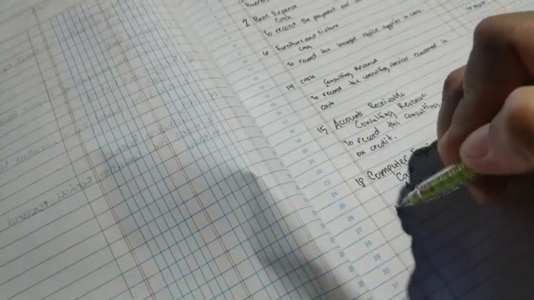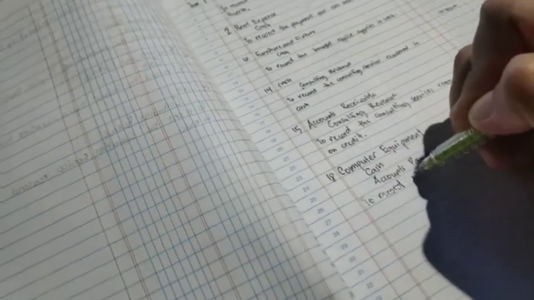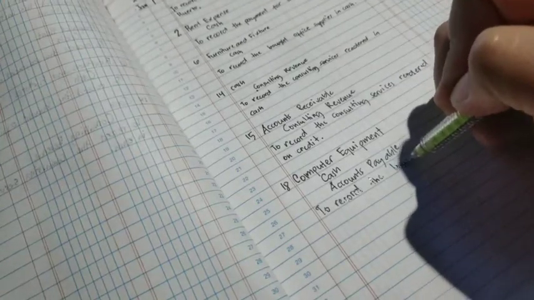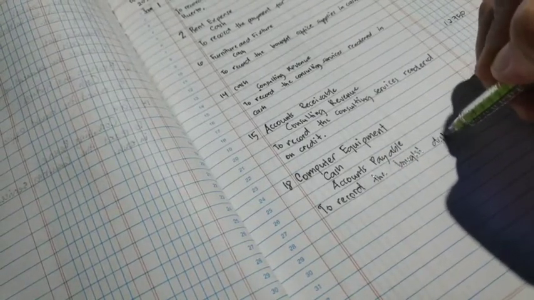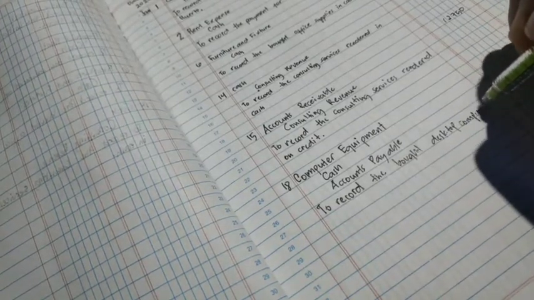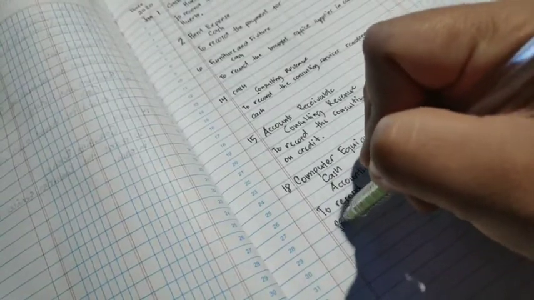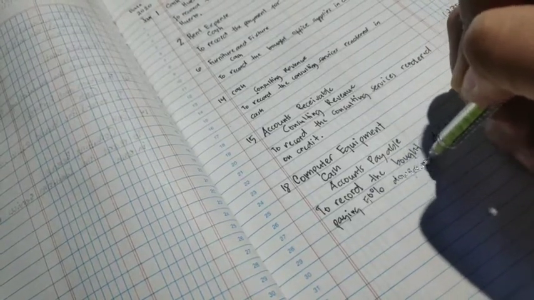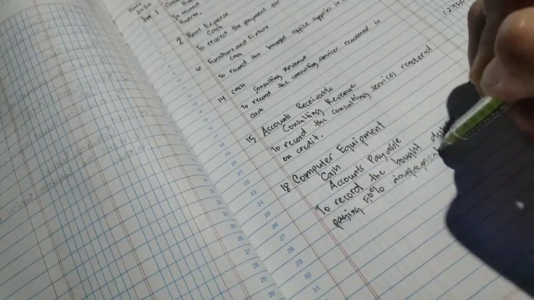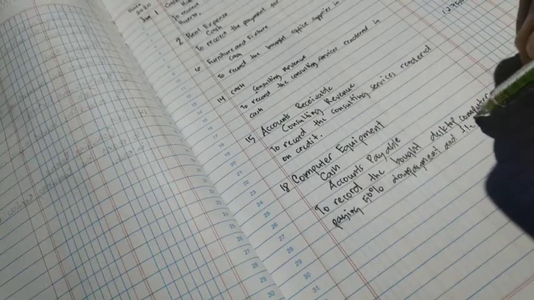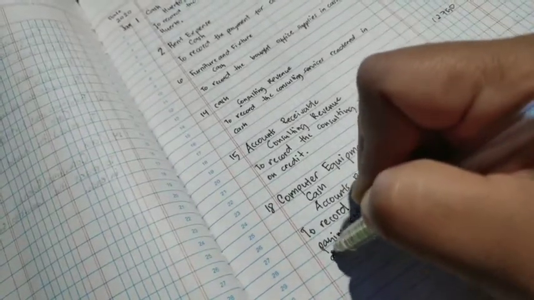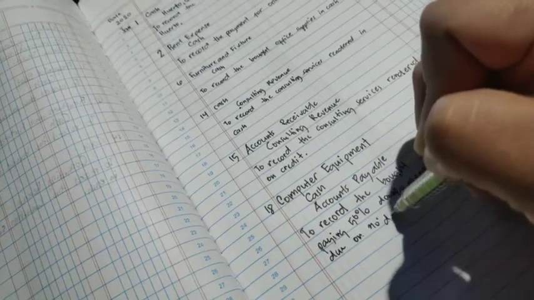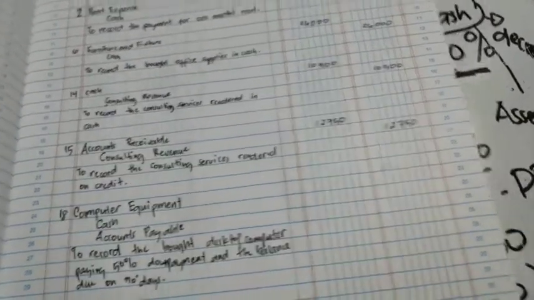So, to write your explanation, you are to write it as: to record the bought desktop computer paying 50% down payment and the balance due on 30 days.